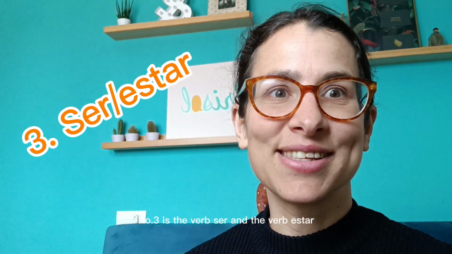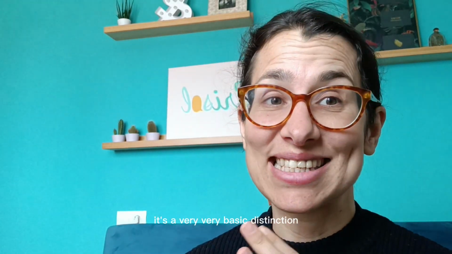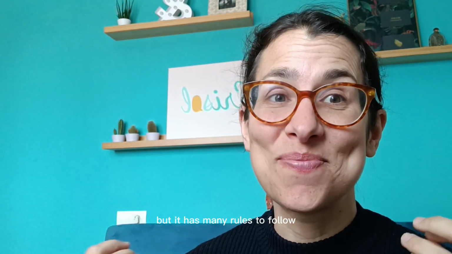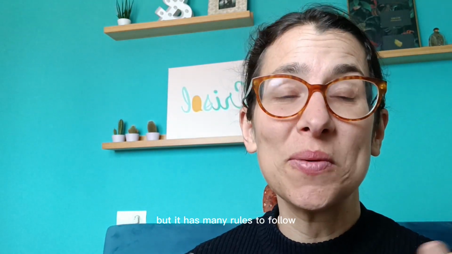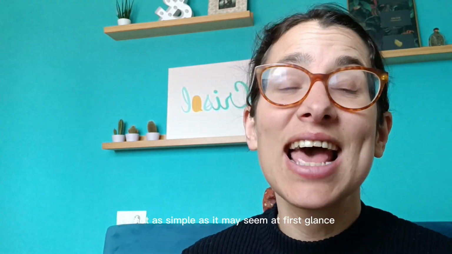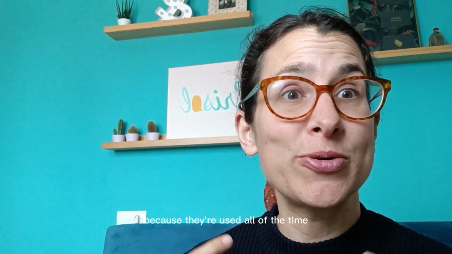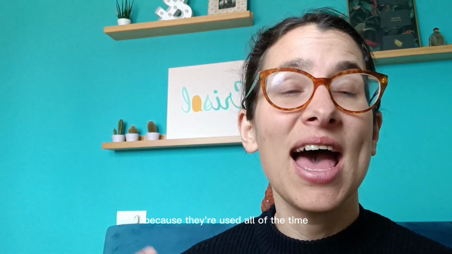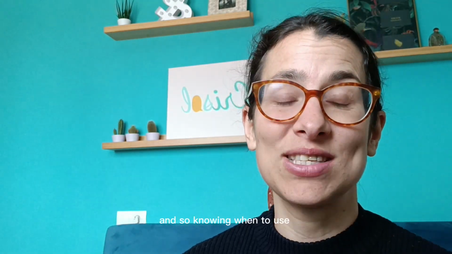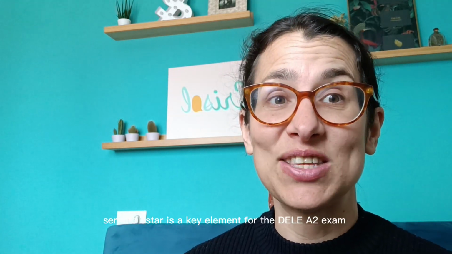Number three is the verb ser and the verb estar. It's a very basic distinction, but it has many rules to follow, and so it's not as simple as it may seem at first glance, but I would suggest you dive into it because they're used all of the time, and so knowing when to use ser and estar is a key element for the DELE A2 exam.